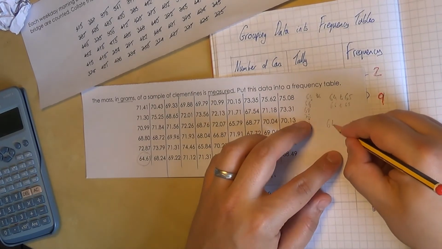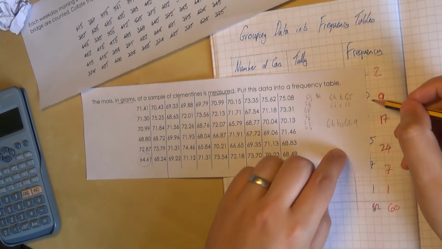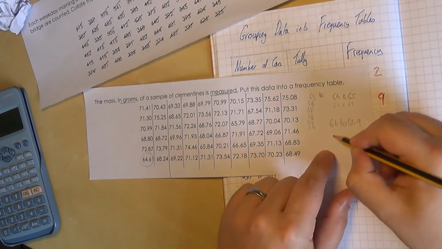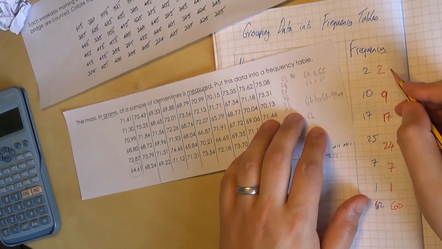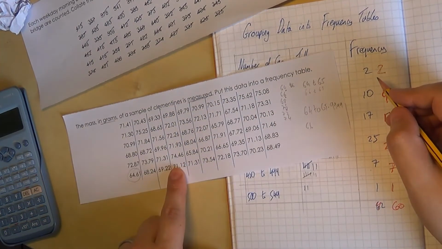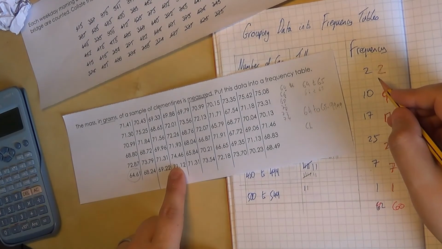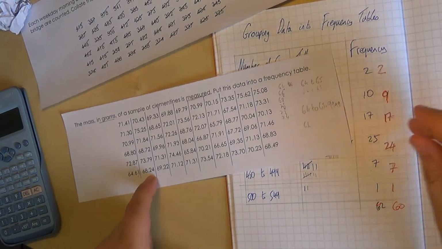Even if I try and be something clever like 64 to 65.9, there's still a gap between 0.9 and the next 66. Even though I chuck an extra 3 9s on the end there, there's still a gap from here to that value, and there's no gap in the possible masses of clementines. Whilst there might be a gap in the accuracy written down here, the data itself is continuous.